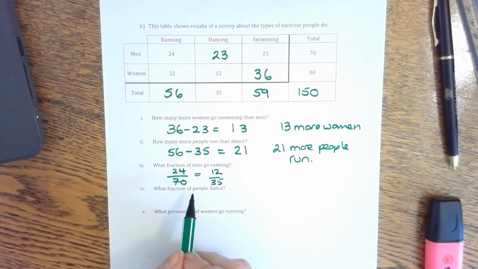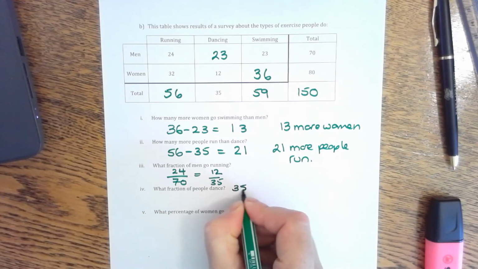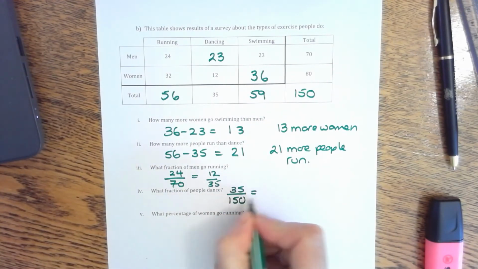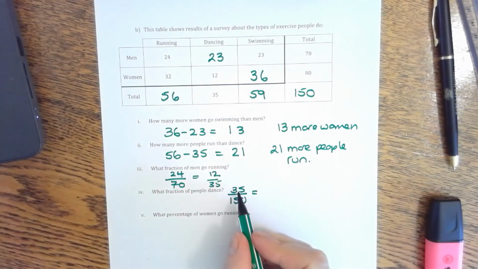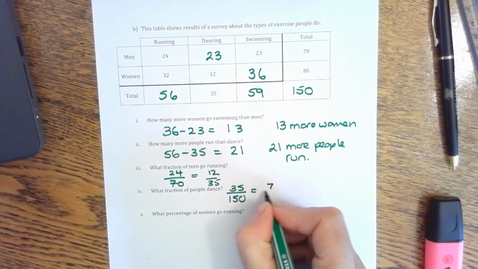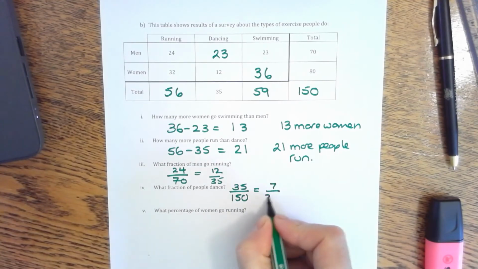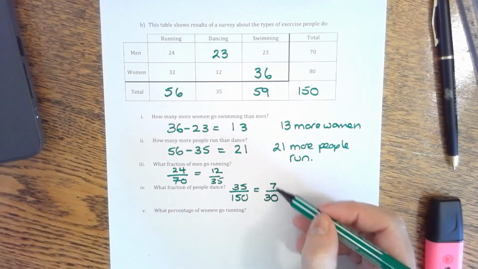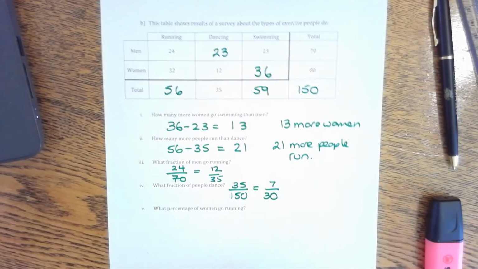What fraction of people dance? So dancing is 35. The total number of people is 150. Again, I can leave it there. 35 and 150, they both divide by 5. So 5 into 35 is 7. 5 into 150 is 30. And that, I think, stops there. 7 is a prime number and it's not a factor of 30.